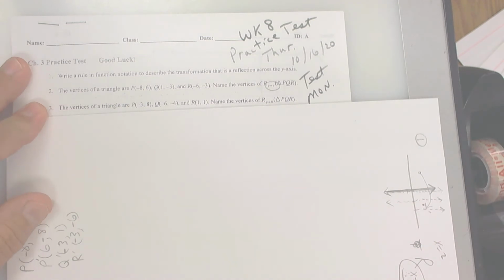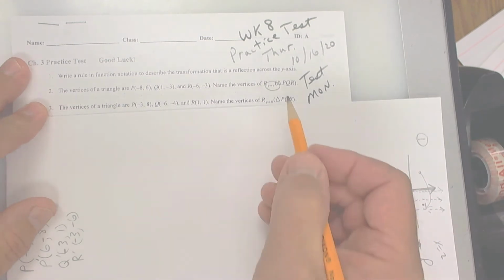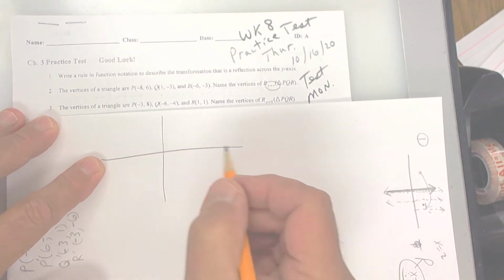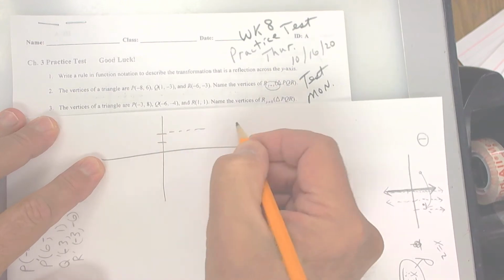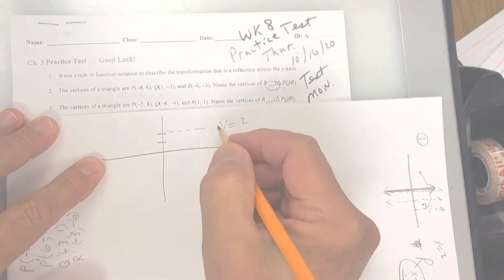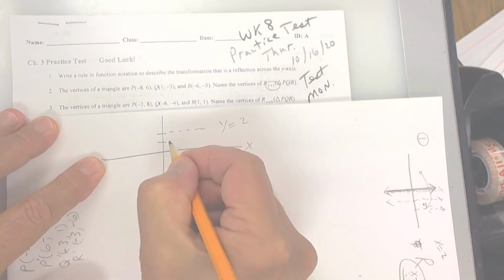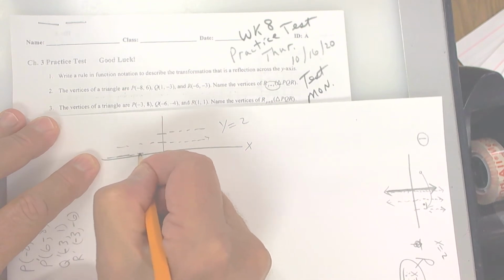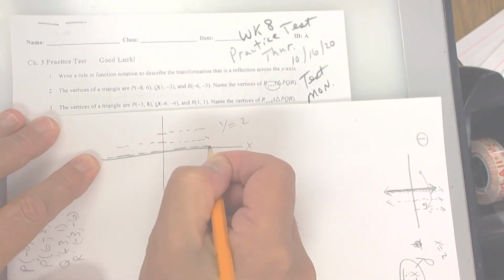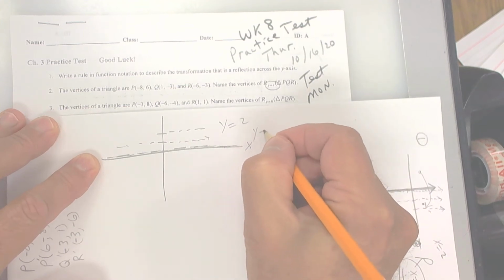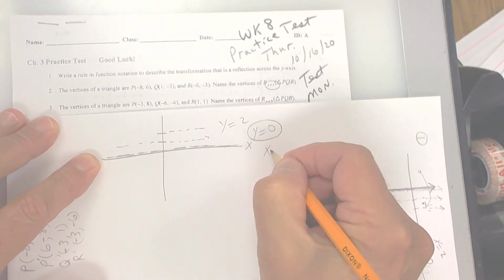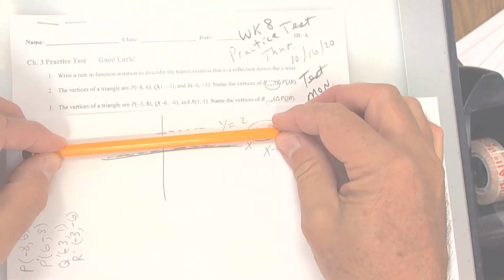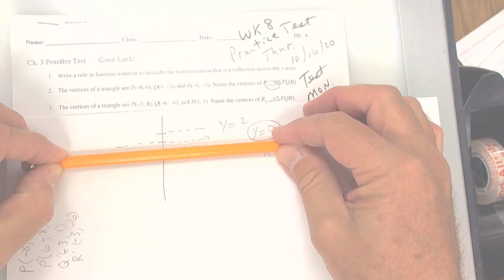Number 3, the vertices are that. Name the reflection of y equals 0. Look here. This is y equals 2. Remember, y equals 2 looks like the x-axis. This is y equals 1. So y equals 0 is really the x-axis. Write that down. Y equals 0 is really the x-axis, and you need to know that. Again, that's weird. Watch. Y equals 2, y equals 1, y equals 0 is the x-axis.